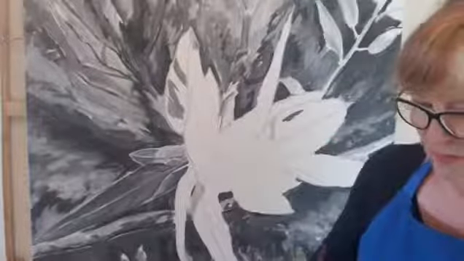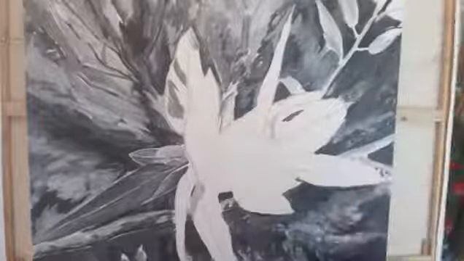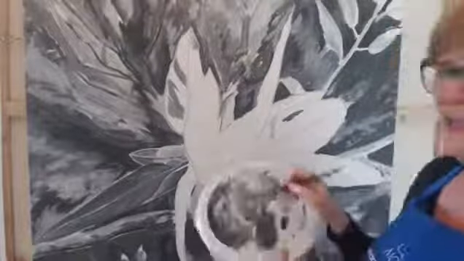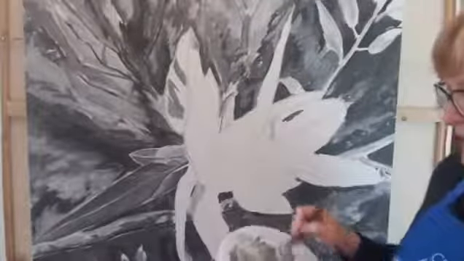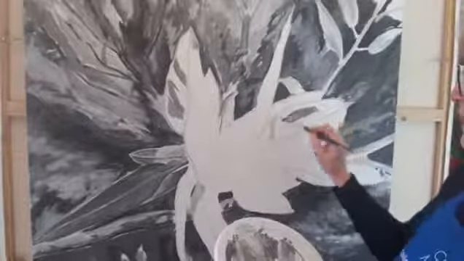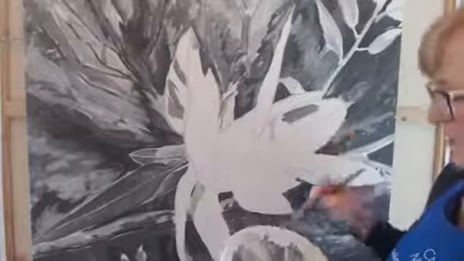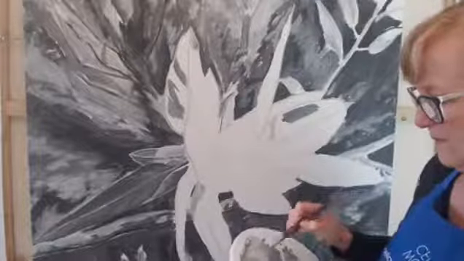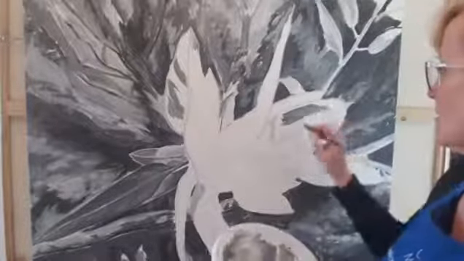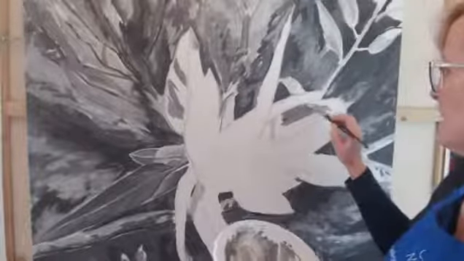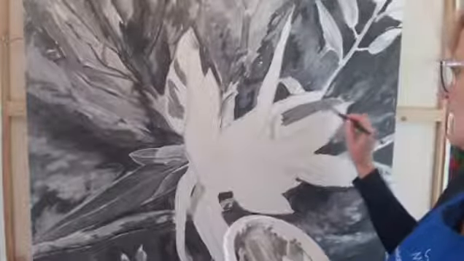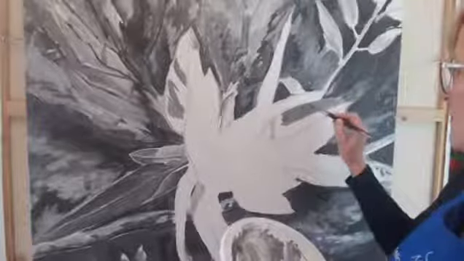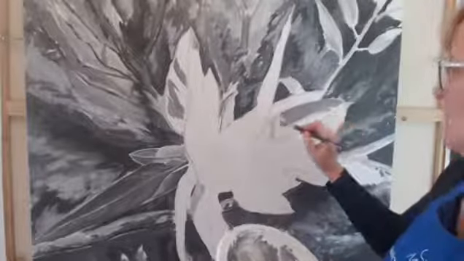Oh no, I want to lighten that up a bit more. Again, here's my messy palette, just looks like the painting at this stage. This leaf here is not in the deepest shadow, but some. But it still has light hitting it on the edges.